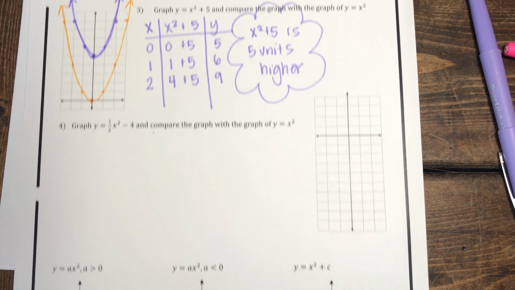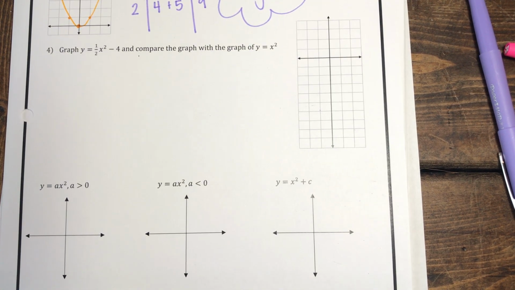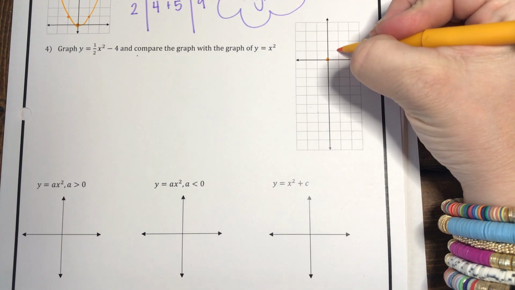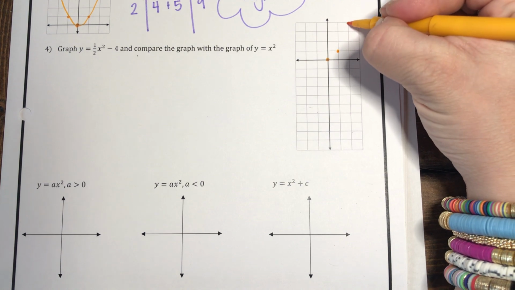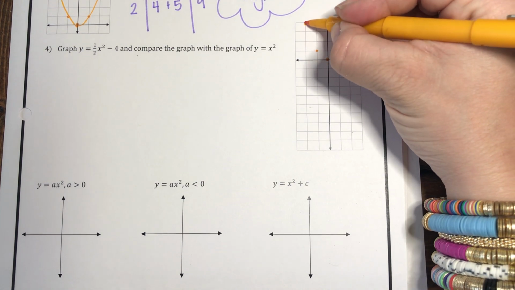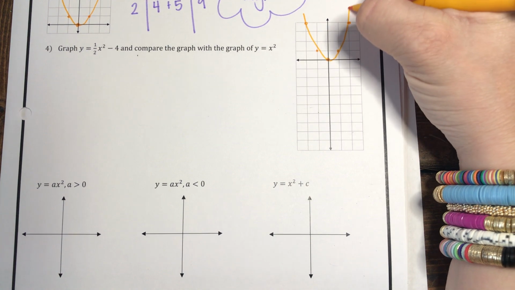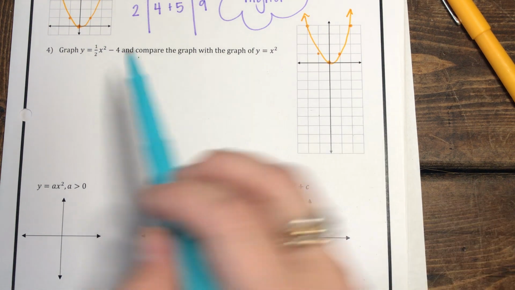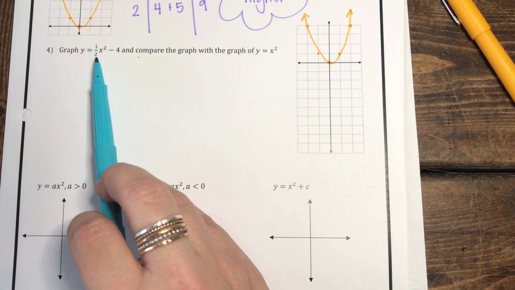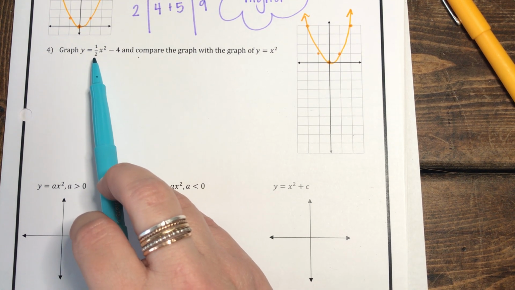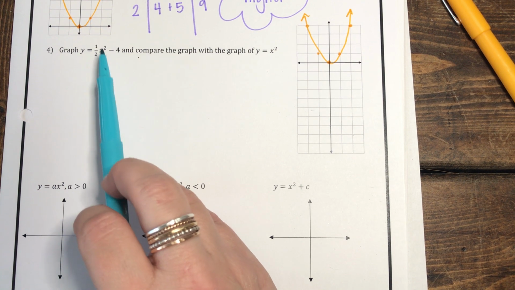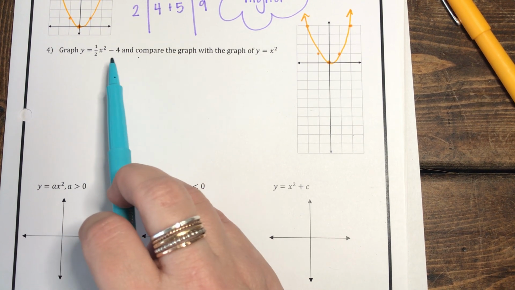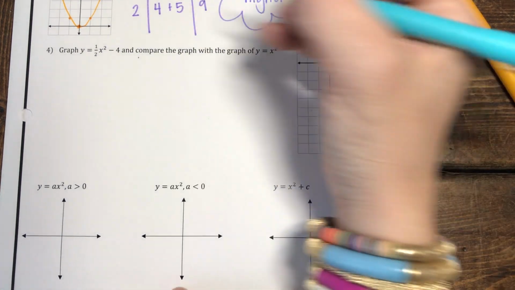graph anything. So on number 4, it says graph y equals 1/2 x squared minus 4 and compare it with the graph of y equals x squared. So 0, 0, 1, 1, 2, 4. There we go. Okay, so now we're going to do 1/2 x squared minus 4. Just based on the equation, I know it's going to open up because this is positive. It's going to be wider because this is less than 1, and it's going to start 4 units lower. So let's see if I'm correct.